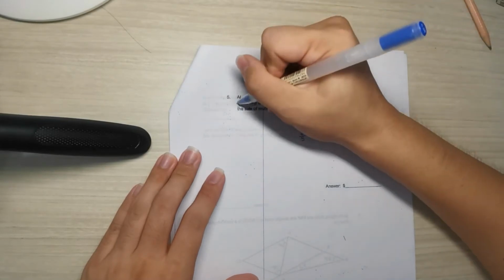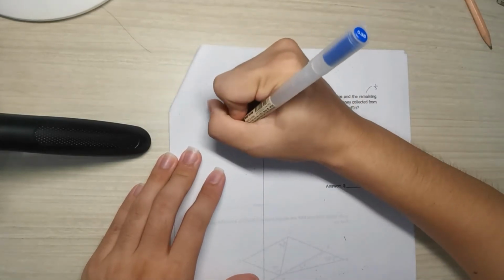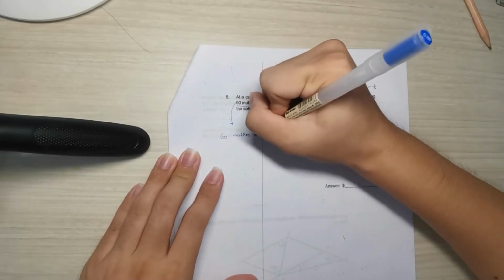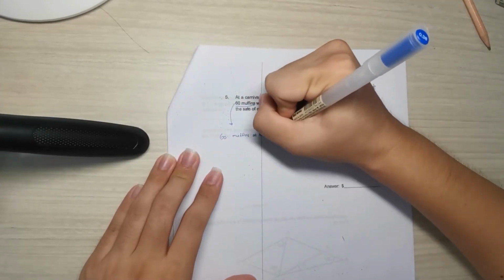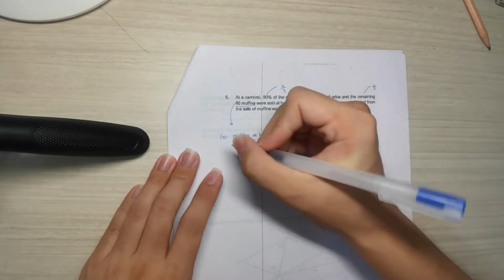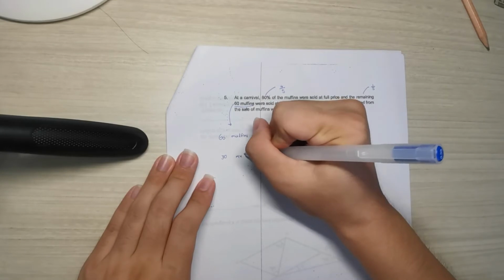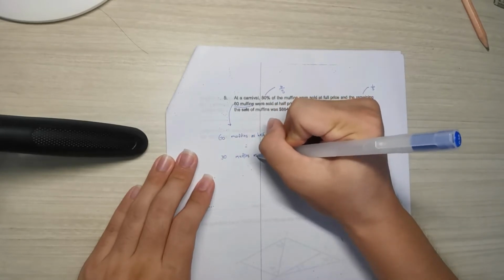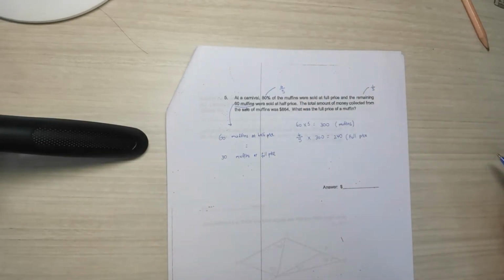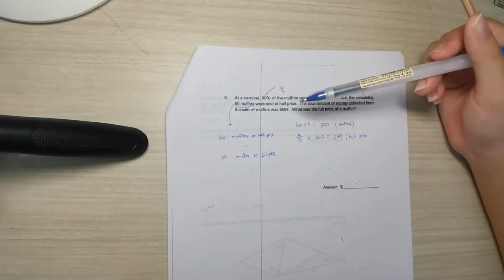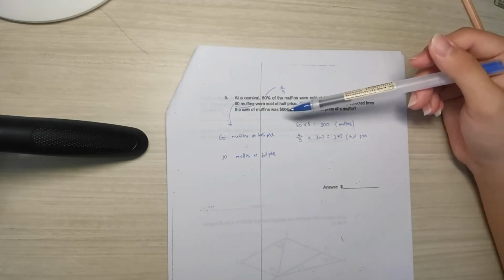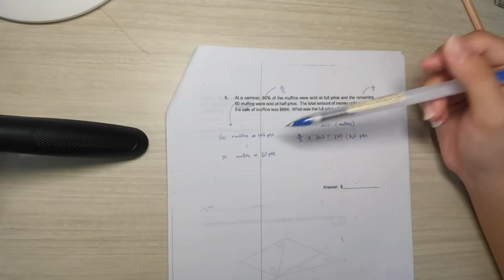So if you look at this, 60 muffins at half price, isn't it the same as 30 muffins at full price? Since you're selling each of the 60 muffins at half the price, isn't it the same as selling 30 muffins at full price?